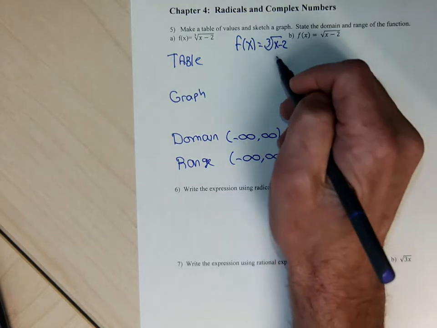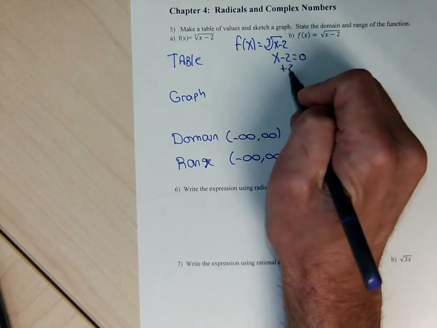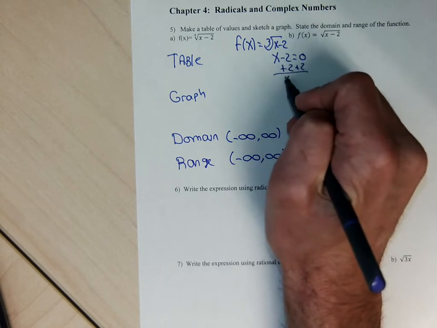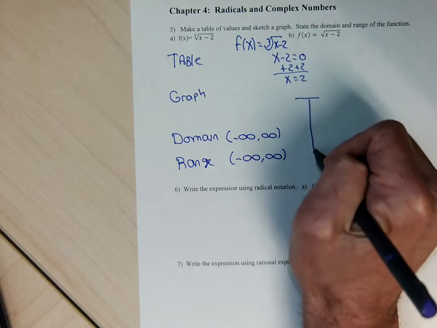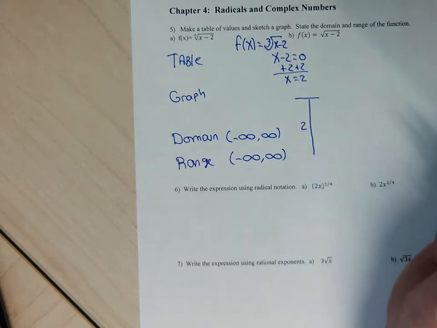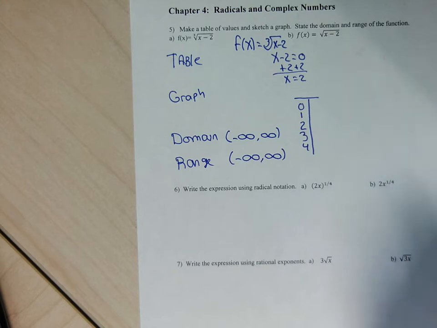For my table in 5a, I'm going to take the radicand and set it equal to 0 and isolate the x. And in my table for 5a, I'm going to put 2 in the middle of my x column. I'm going to go smaller, and I'm going to go bigger. If you own a calculator that you can get the y's in one big computation, do them all at once, that's fine. I'll do the y's manually for 5a and use my calculator for 5b, but if you know how to get the table on your calculator, do the calculator.